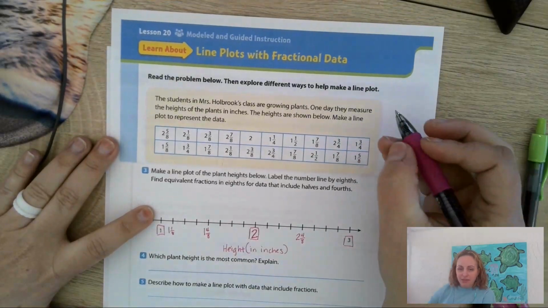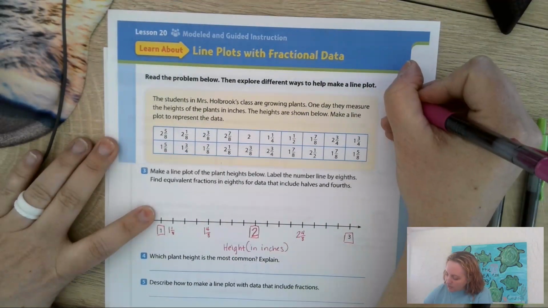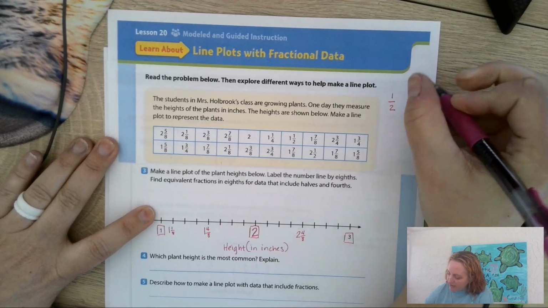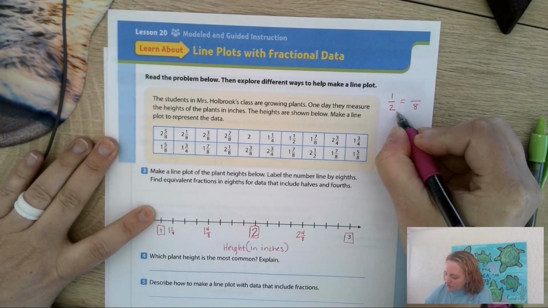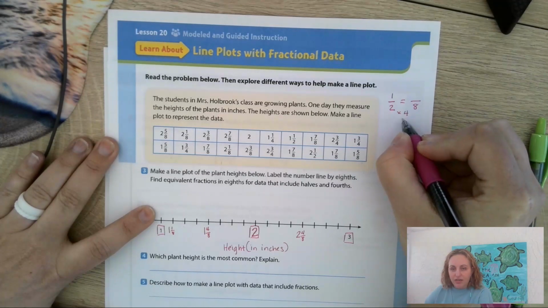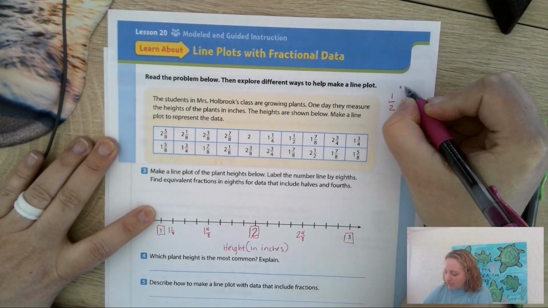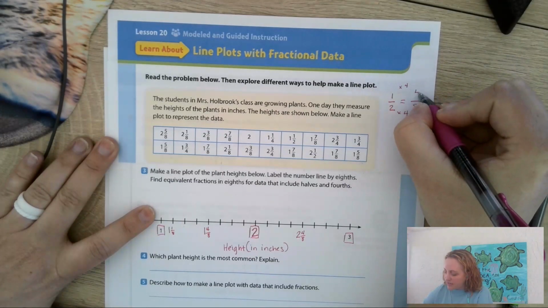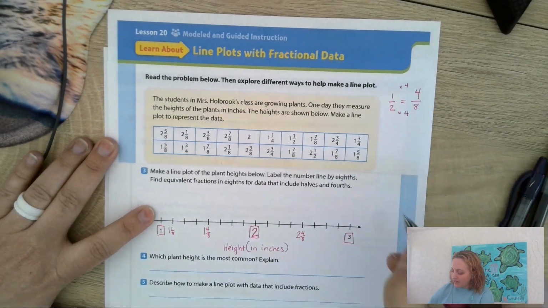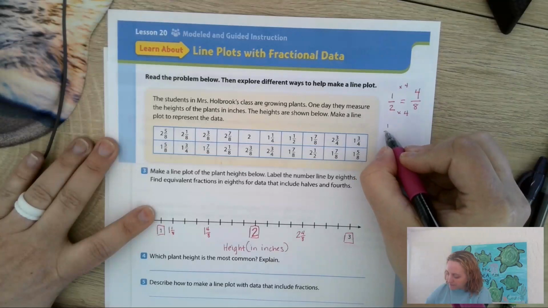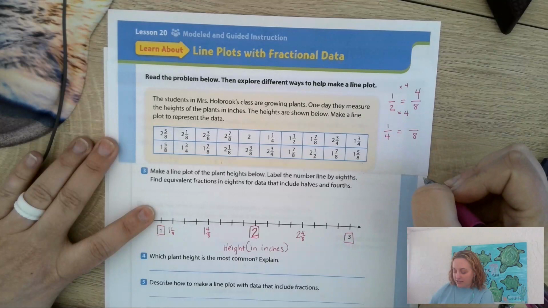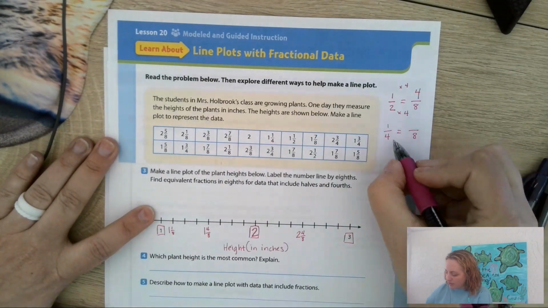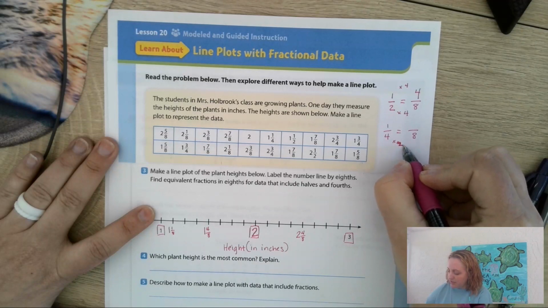I'm going to write this up here. So anytime I see 1/2, remember I want the denominator to be an 8. Well, 2 times 4 equals 8. What I do to the bottom, I do to the top. So that would be the same as 4/8. I see a 1/4. Remember, I want the denominator to be 8, because that's what all of the other ones are. So what I do to the bottom, oops, this time I have to do it times 2. I do to the top.